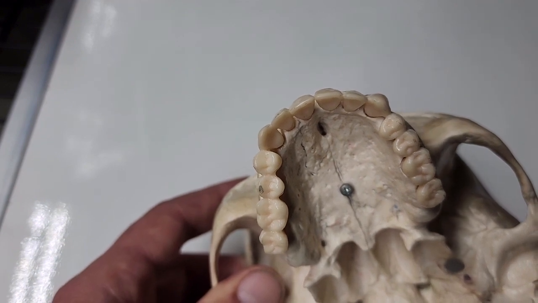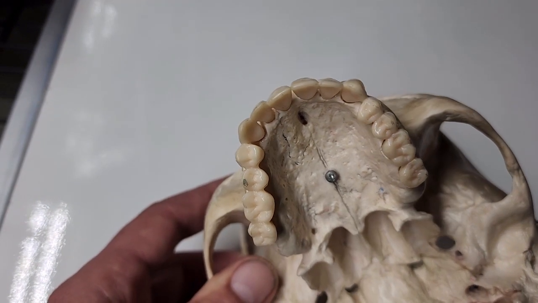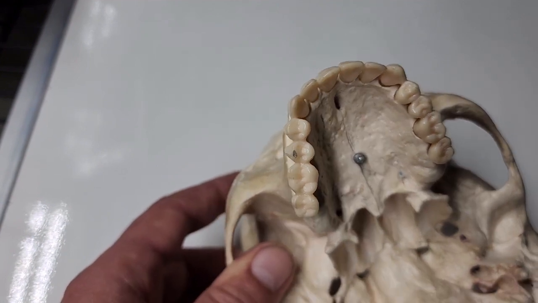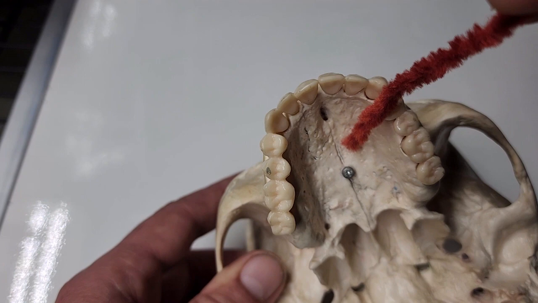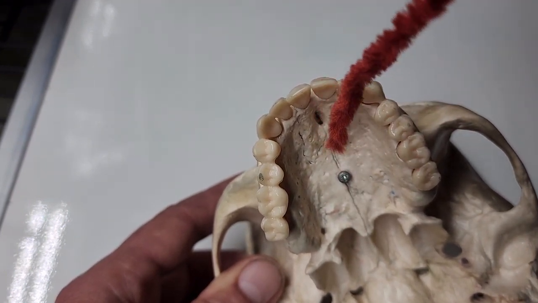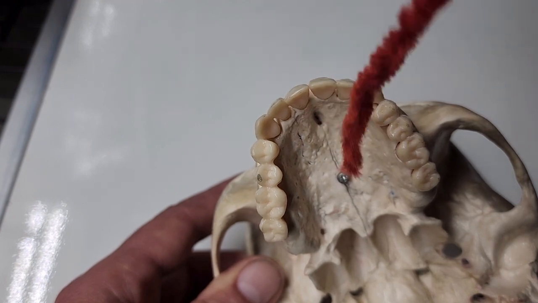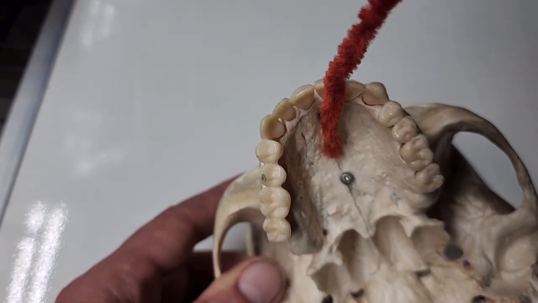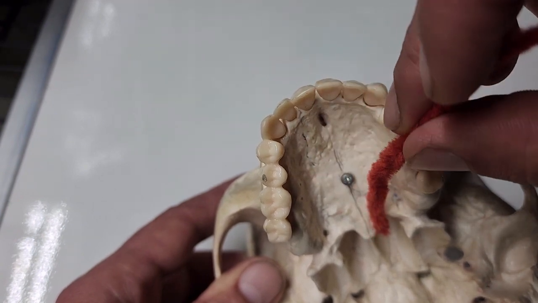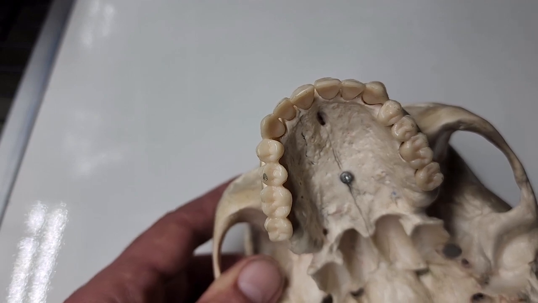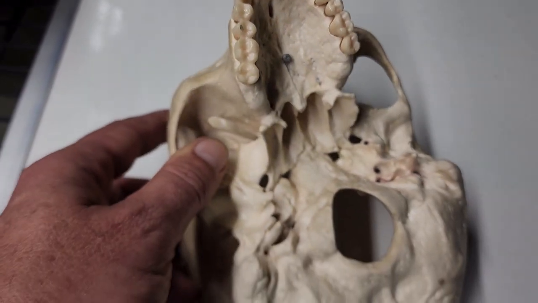Then I've got my median palatine suture. With palatine, we're talking about the palate, the hard palate specifically at the top of our mouth. And we can see running right down the middle of our palate, we have this little groove. This is my median palatine suture because it just links the bone through the middle of my palate. Median palatine suture.